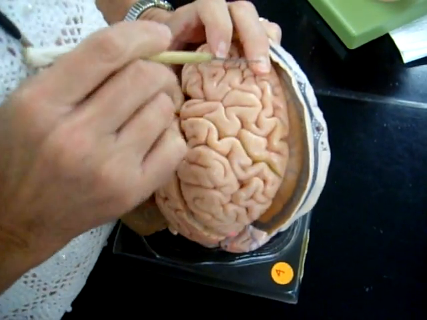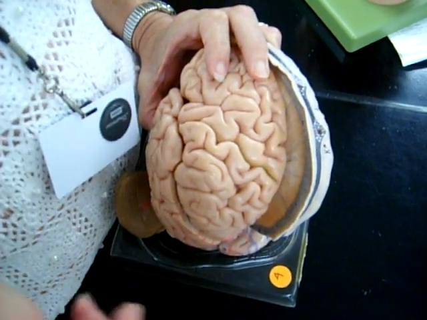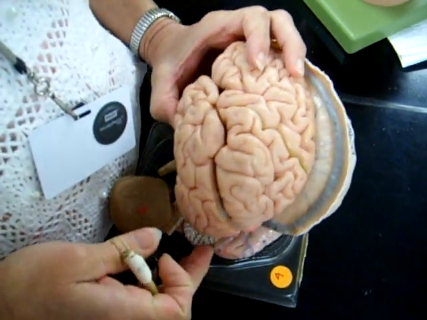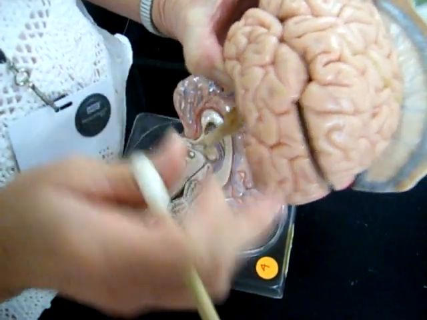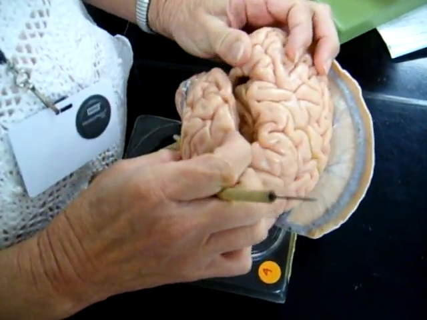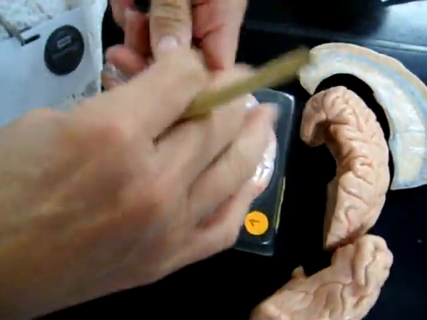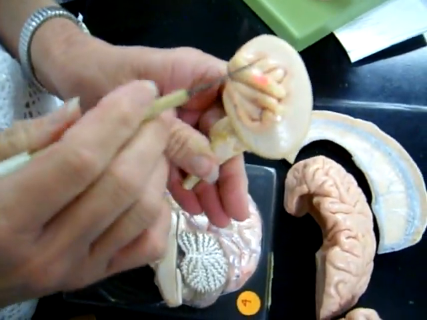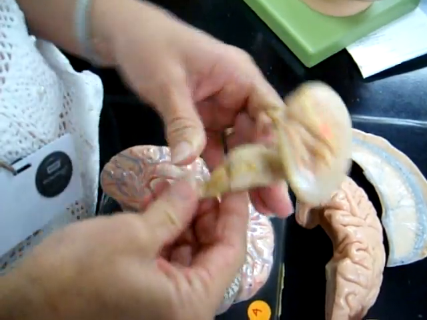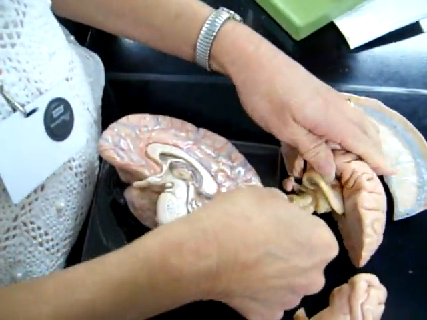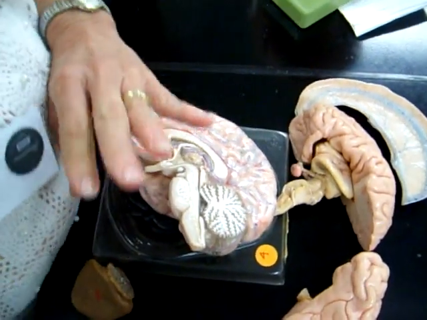You see a division between your frontal lobe and your parietal lobe right here, which is called the central sulcus or fissure of Rolando. This lobe back here would be your occipital lobe. This is your temporal lobe. If I open up this lateral fissure, I get to a hidden lobe. The hidden lobe is called the insula or island of Reil, and that's a gustatory center. You'll have to do the other things on that.